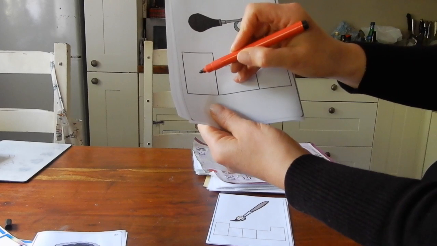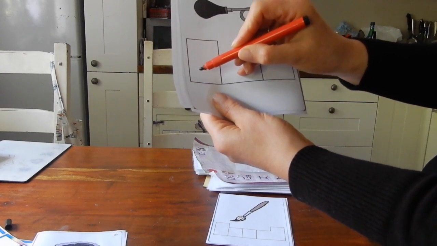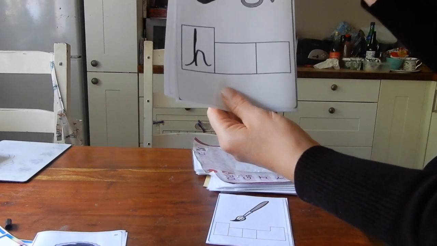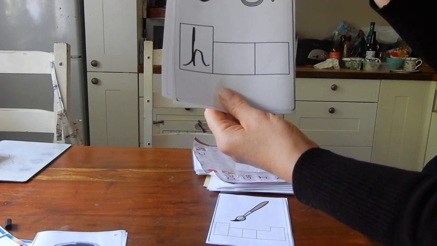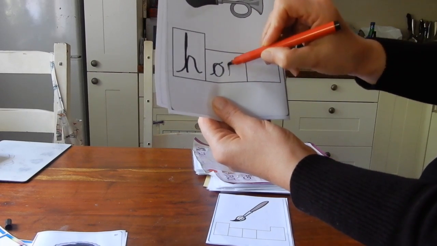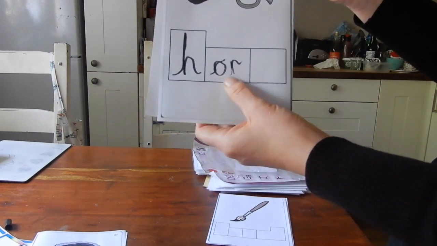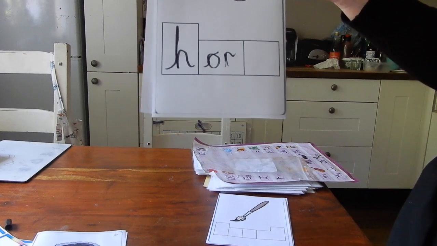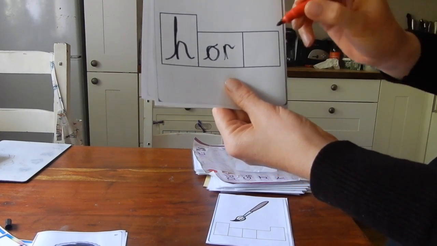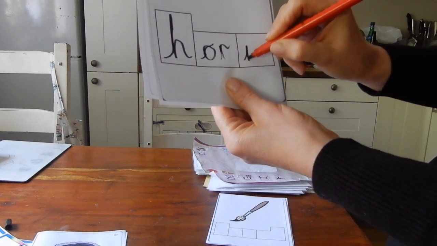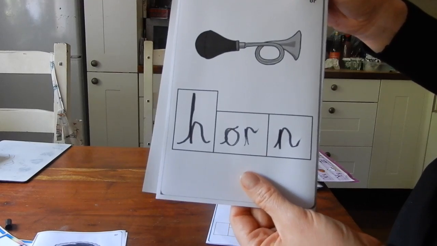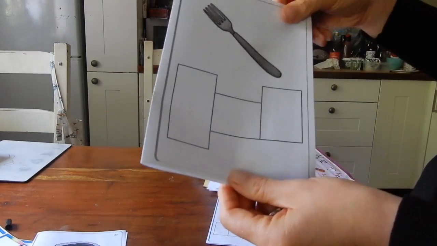I'm going to write it now. Horn. My first sound, horn. What can I hear? It is a tall ascending. What comes after? Horn. Or. There's our cursive or sound, an O and a R together. We're writing horn. So what's the last sound in horn? It is an N on the end. There we go. We have written horn. Perfectly done. Well done.